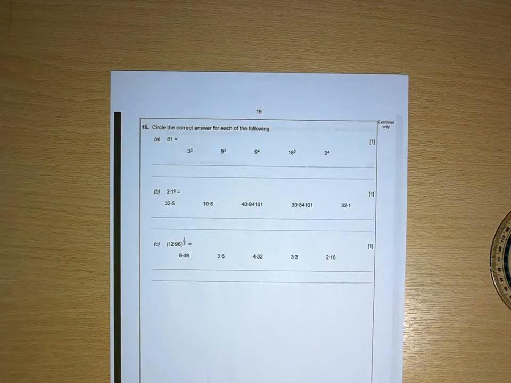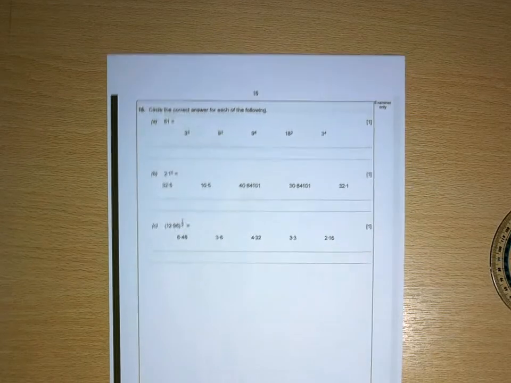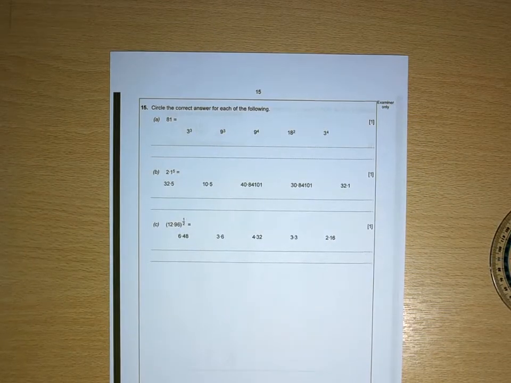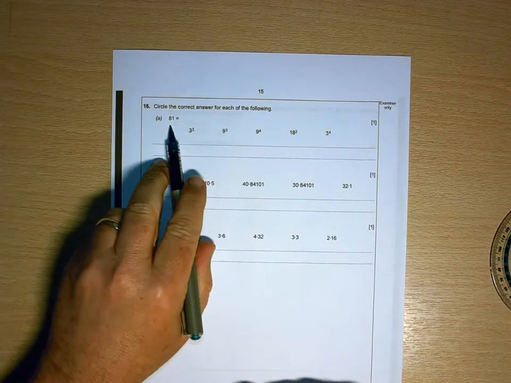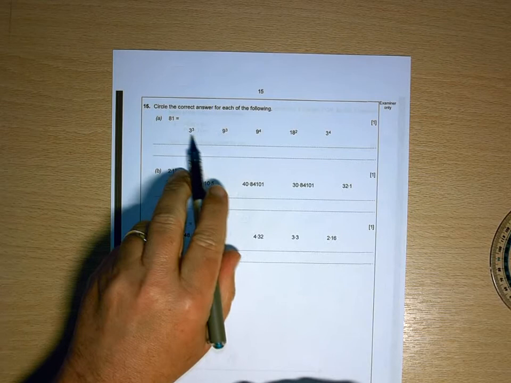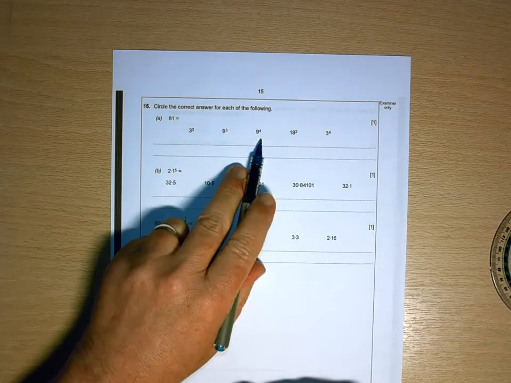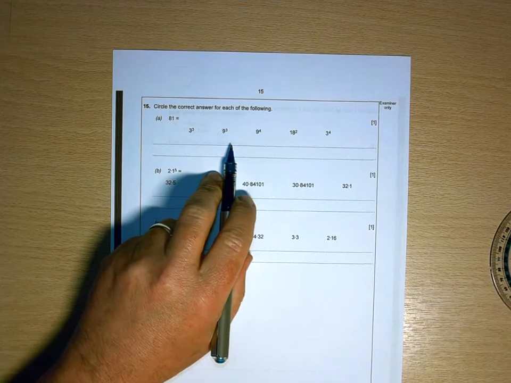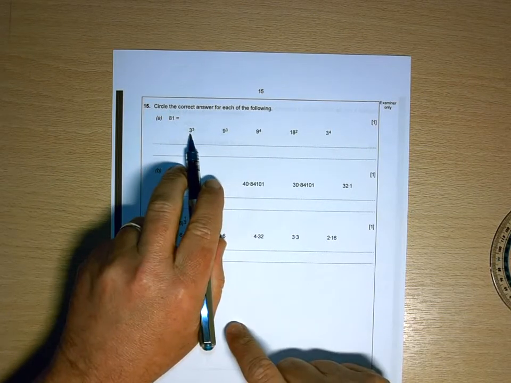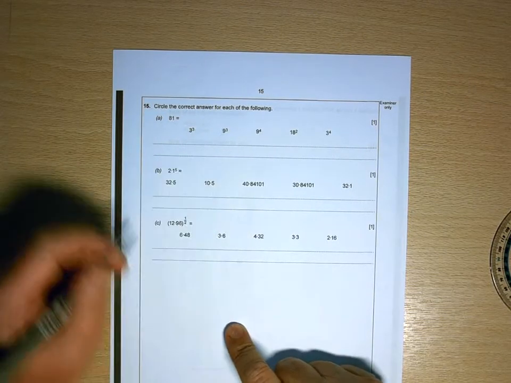Question 15. Right, for me this is the most horrible question on the paper. Don't like this one at all. Circle the correct answer for each of the following. So 81 is either 3 cubed, 9 cubed, 9 to the power of 4, and so on. So the first thing to figure out here is what cubing means. So cubing means timesing it by itself.